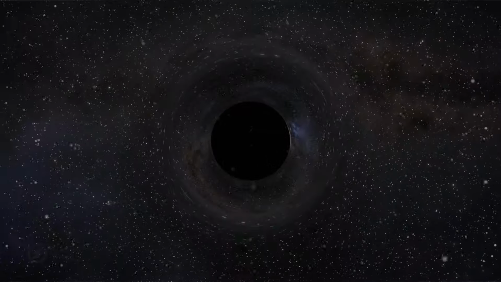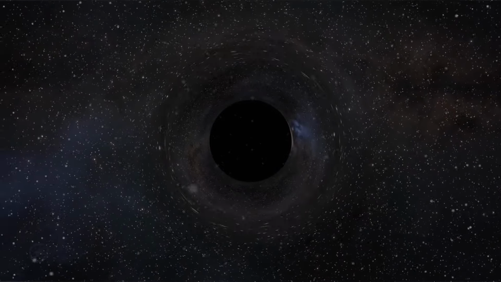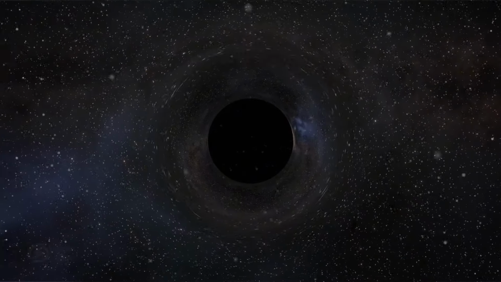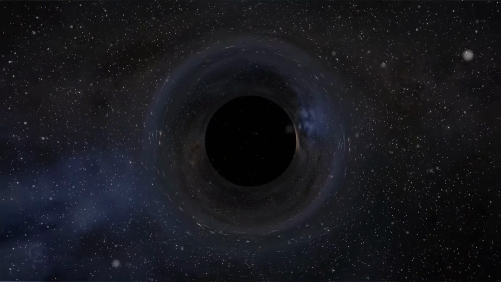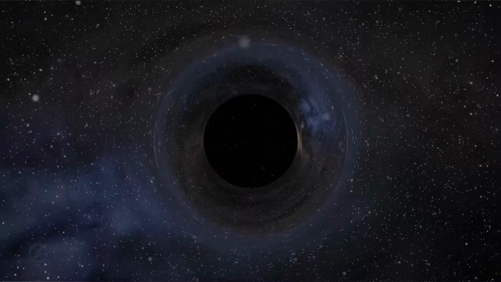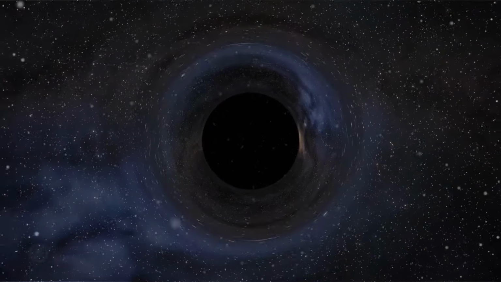However, the original Einstein-Rosen bridge is not traversable. It collapses faster than any signal or particle could cross it. For practical purposes, it's a mathematical curiosity rather than a cosmic tunnel.